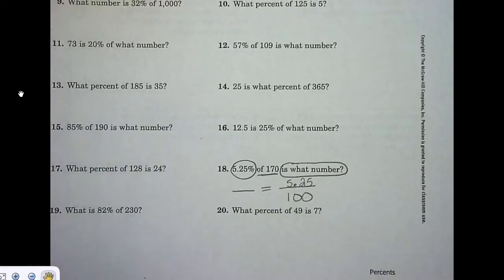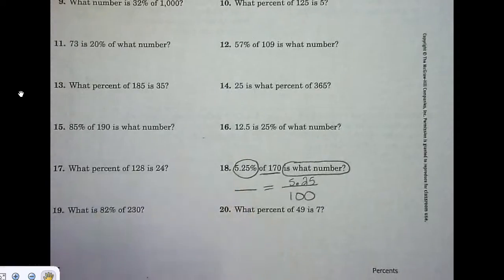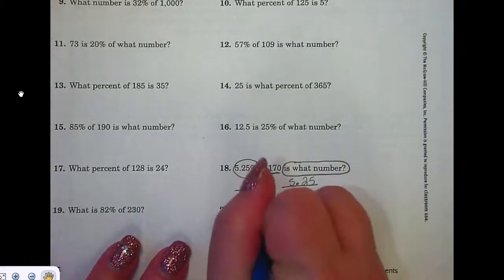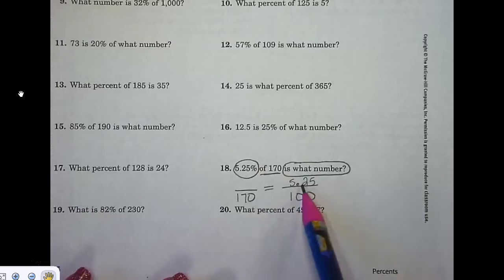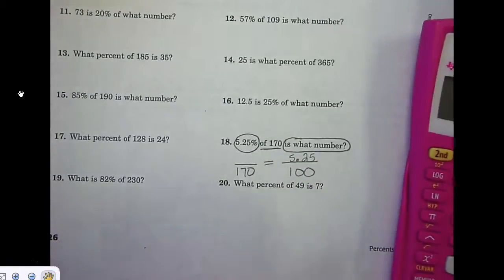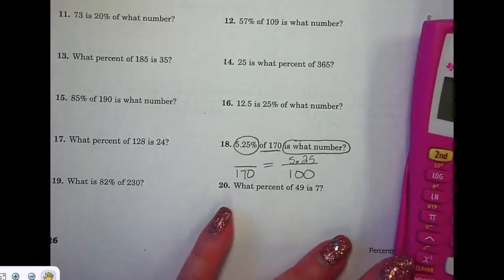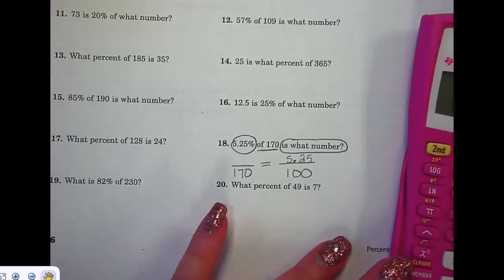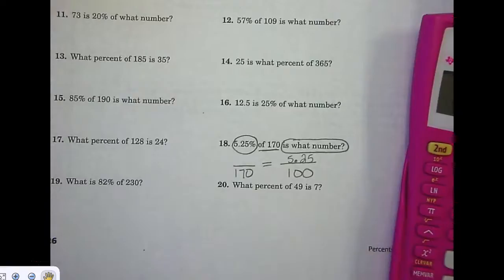Where does the 170 go? The numerator or denominator? The denominator. The of 170. Cross multiply. 170 times 5.25. Finish that problem. I should see you working on your calculator. Finish that problem.